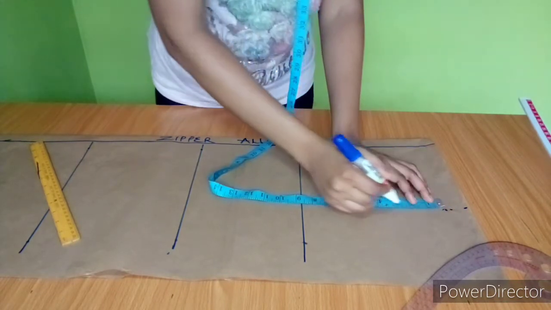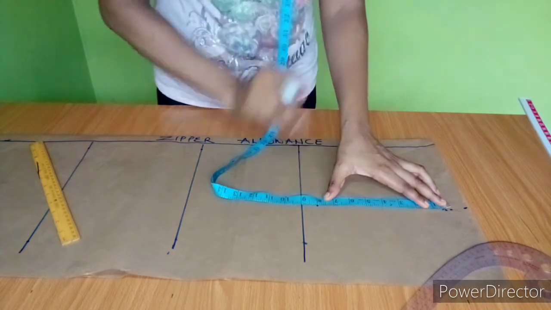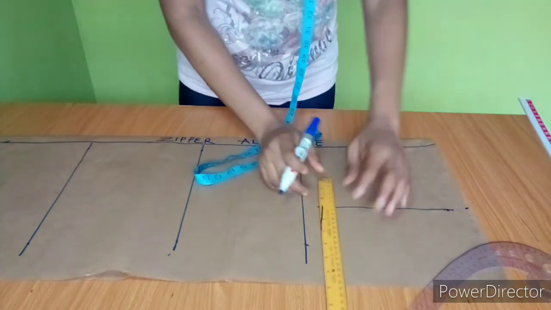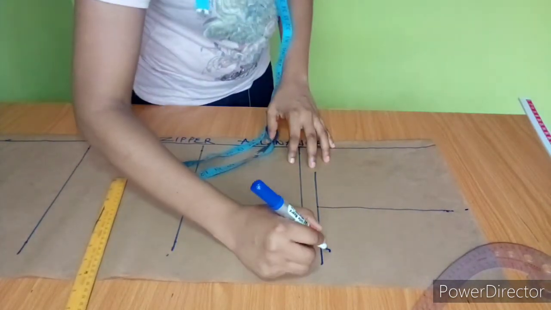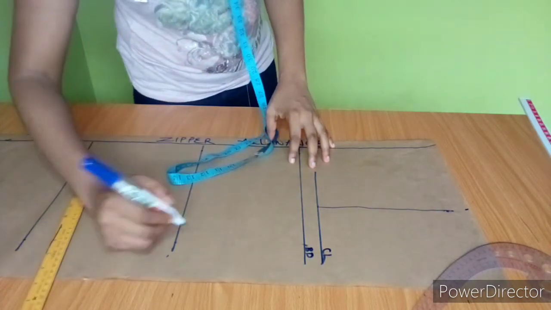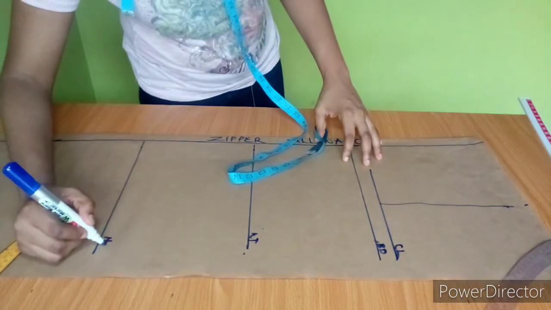At this point, I'm going to impute the armhole depth, which is 8 inches, and I'll connect. So this is our chest line, this is our bust point, this is our waist, and this is our hip.